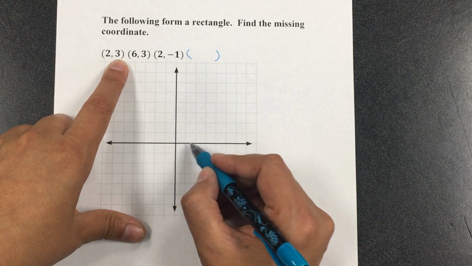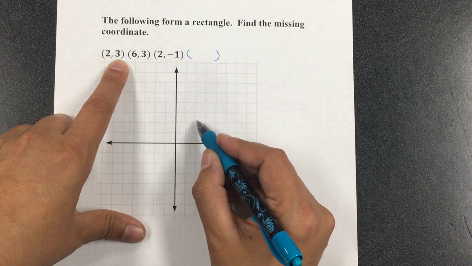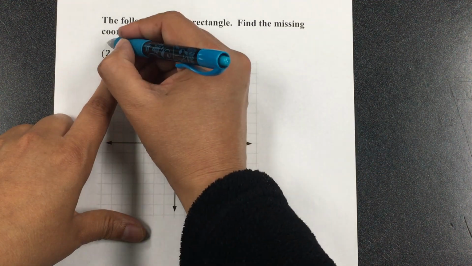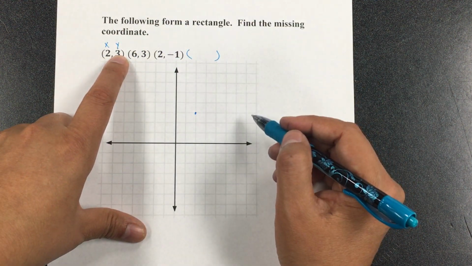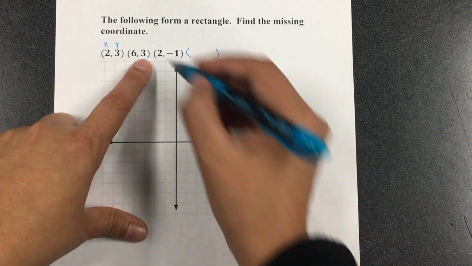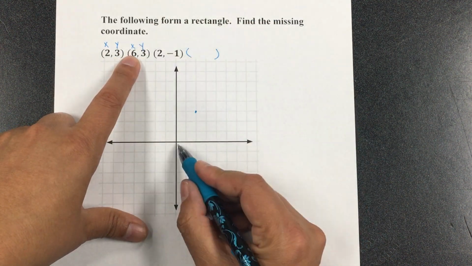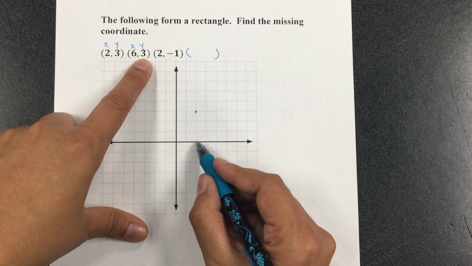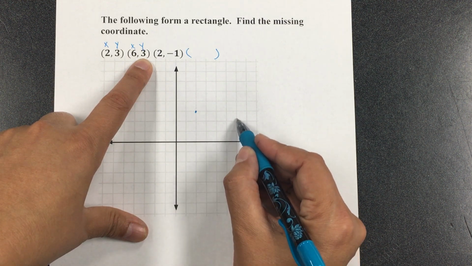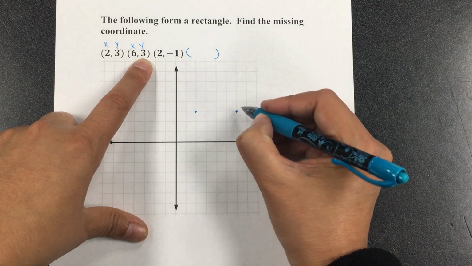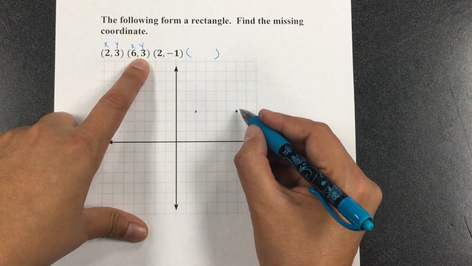So 1, 2, 1, 2, 3. Remember that this is x always to the sides, and this is y up or down. The next point is 6, then 3. So 1, 2, 3, 4, 5, 6, 1, 2, 3. So both are positive, that's why it's to the right and up.